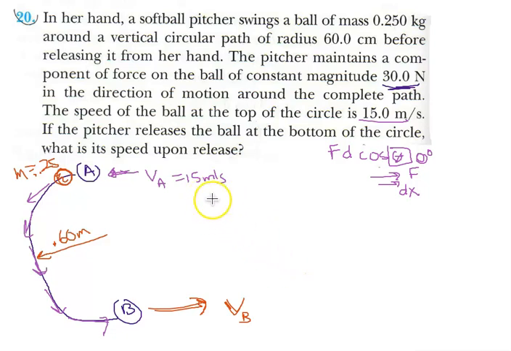Okay, so try to have enough room here, right, neatly. So we have TME at A plus she's an outside force. That's why I like doing the system problems first, right? You can imagine the ball is our system and she's outside of the system. So TME plus the work done by the pitcher equals TME at B. So this ball is going to have more energy than if we just dropped it and there were no outside forces.